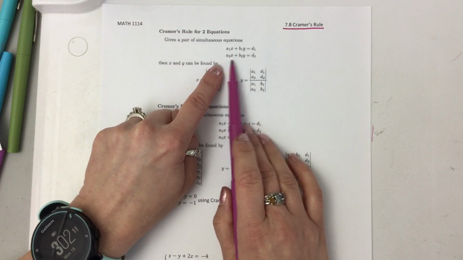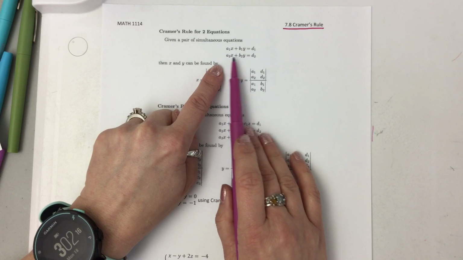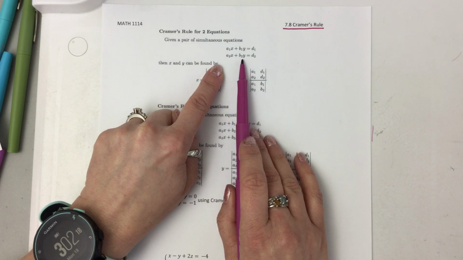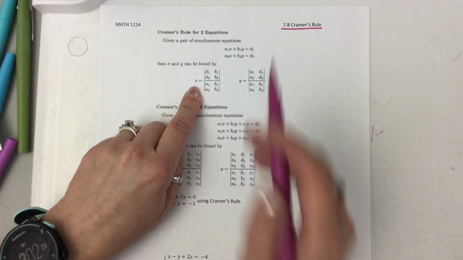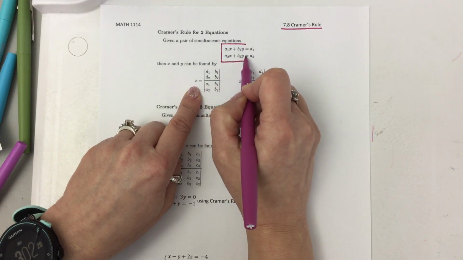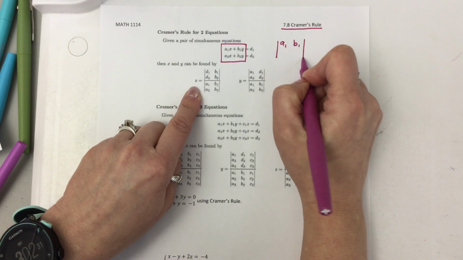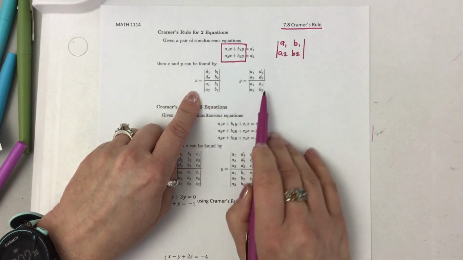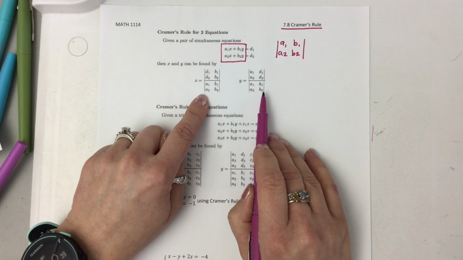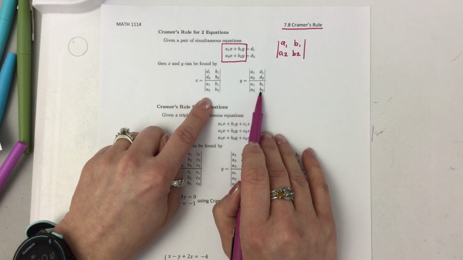If you are given a 2x2 system, meaning you have two equations, and your equations have two variables, x's and y's, you want to solve the system. You want to know what x and y would be. Well, step one, you take the coefficients. So you would find the determinant of a sub 1, b sub 1, a sub 2, b sub 2. Remember those straight lines that kind of look like absolute value bars? When you're using that symbol with matrices, you're finding the determinant. So you would find the determinant for the coefficients. That's what you're dividing by.